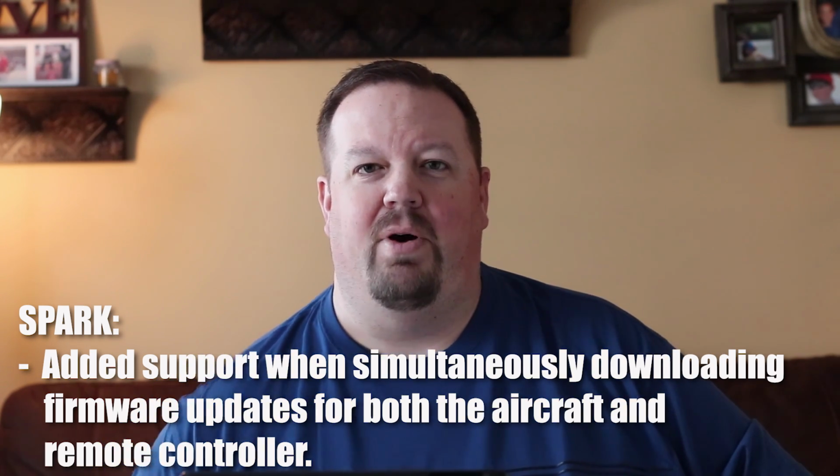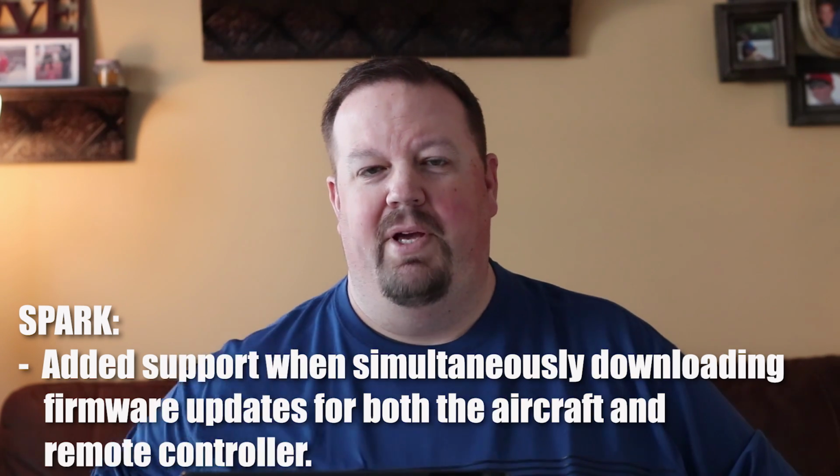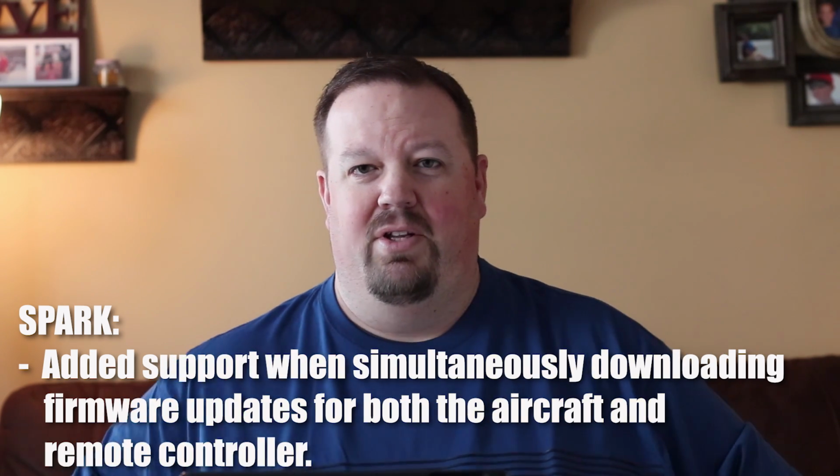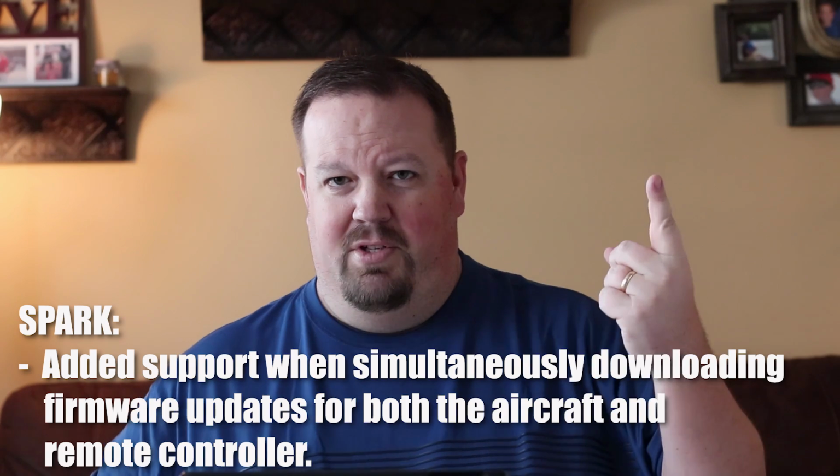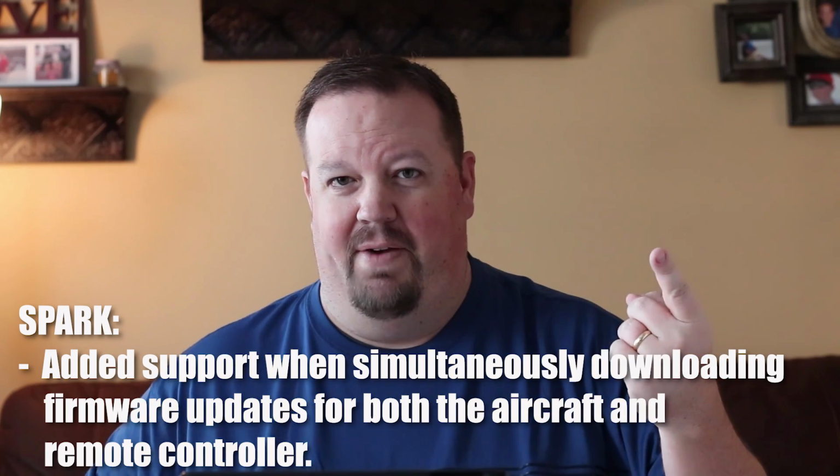So as you guys probably know, there's generally three different pieces of hardware that occasionally need some firmware updates. Of course, the most well-known is for the aircraft itself. The second is for the batteries. We've recently seen some updates to the batteries where you have to go through and do firmware updates on each one of those. And then also for the remote control.